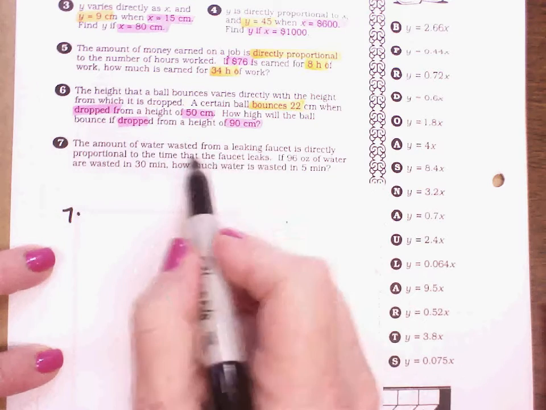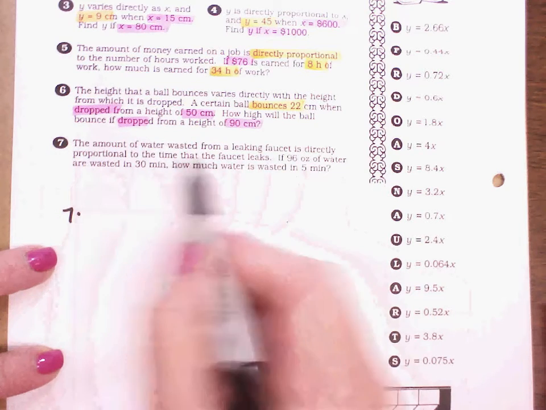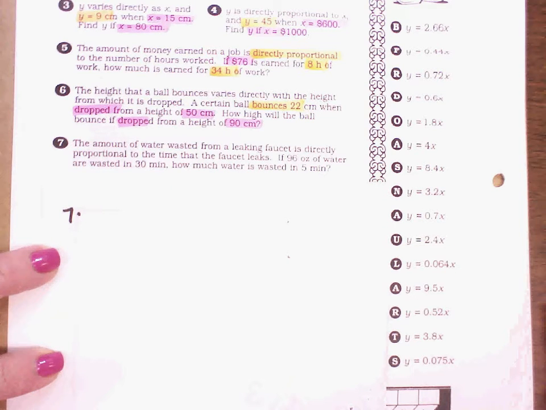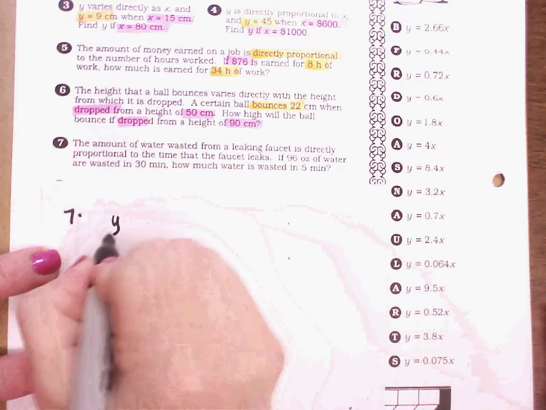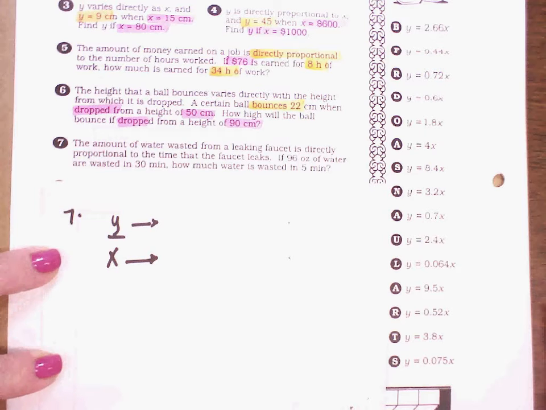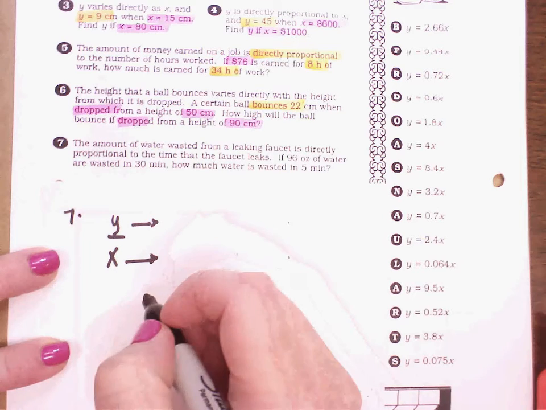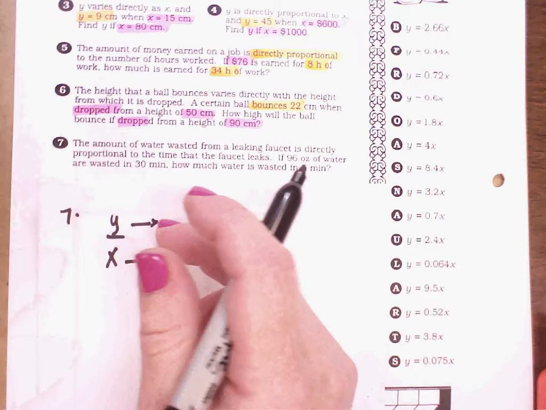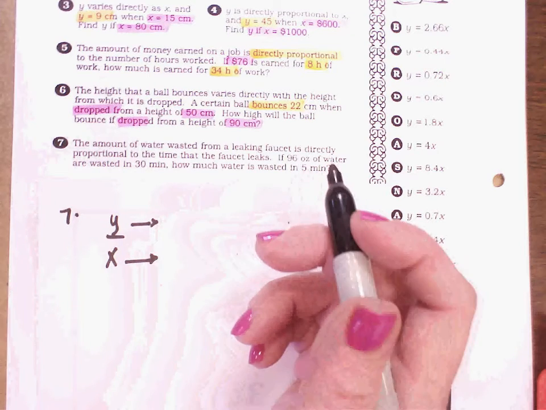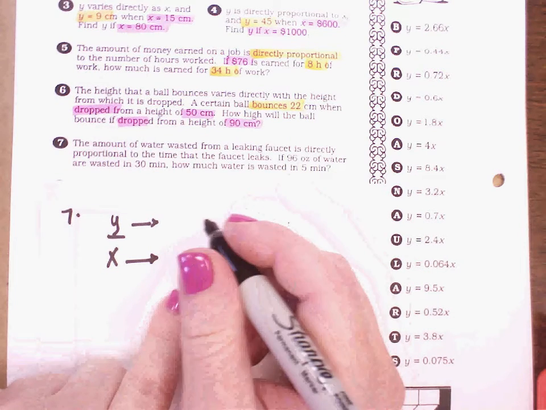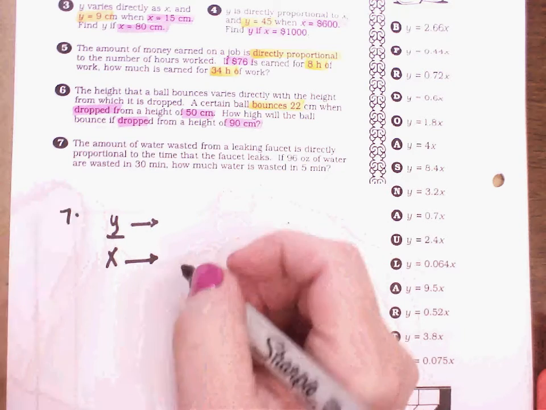All right, the amount of water wasted from a leaking faucet is directly proportional to the time that the faucet leaks. Does that make sense? The more it leaks, the more water that's out there, right? The more water that leaks. Okay, so what is X and what is Y? What depends on what? That's what you need to think about. There's a time and then there's a water, right? So what can be changed? What can be controlled? The time that the faucet leaks. Very good.